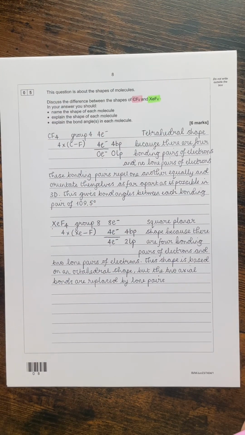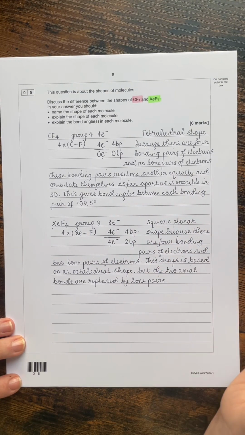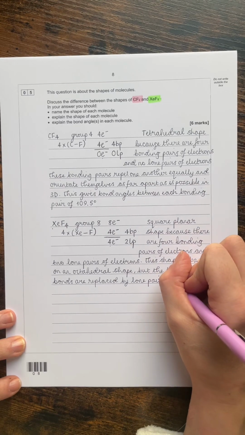That also is going to help us to explain the shape. So that's what I'm going to do next. So this shape is based on an octahedral shape, but the 2 axial bonds are replaced by lone pairs.